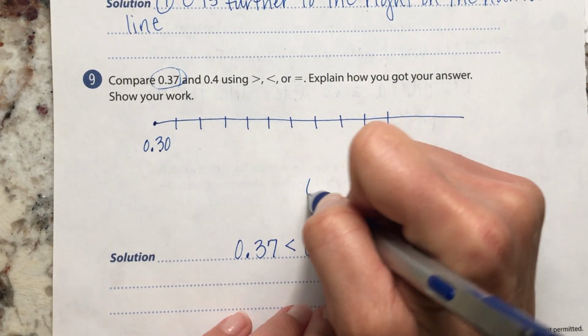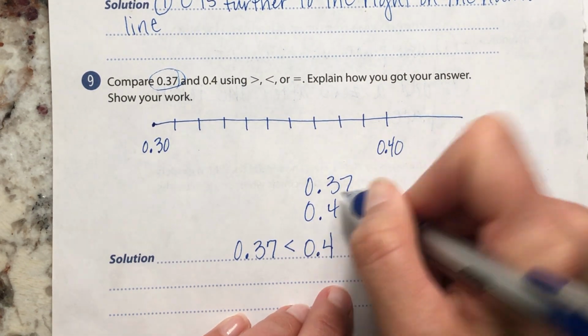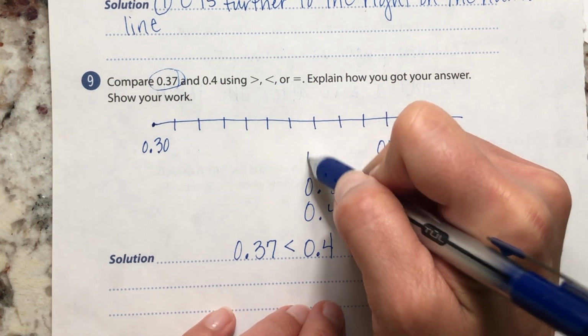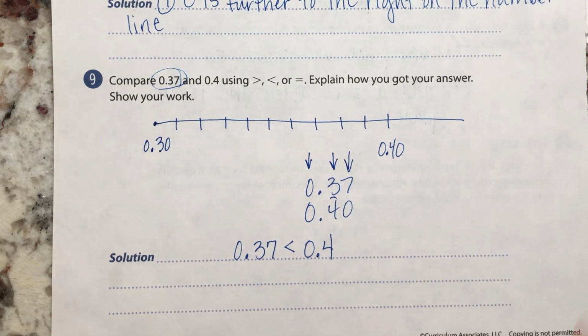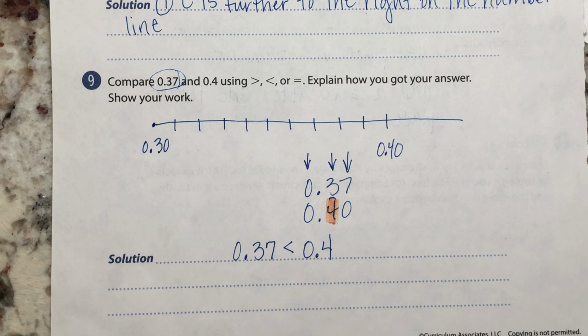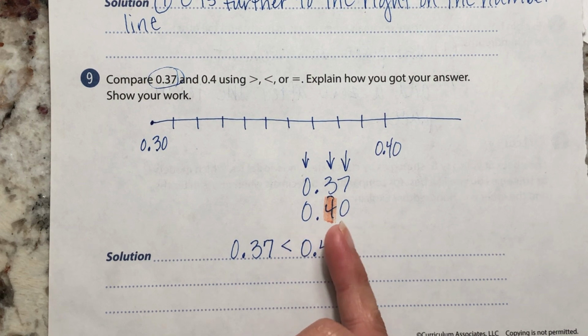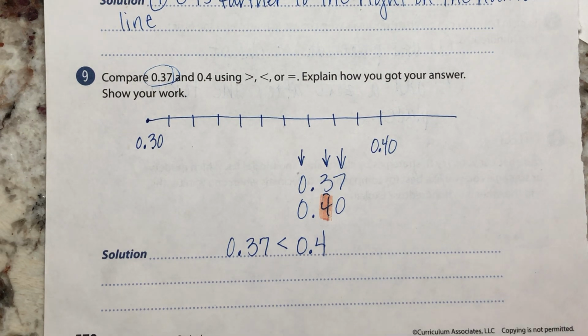Because if I were to look at them equally, 37 and 40, on a place value chart, this is my ones, this is my tenths, and my hundredths. The 4 is the greater number here, greater than 3. So there are a couple different ways. We can look in the tenths column to figure out which one's greater. We can add a 0 after the tenths so that both numbers we're comparing have 2 digits. You can draw a number line as well to help you. So at this point, you're ready to complete page 571 and 572.